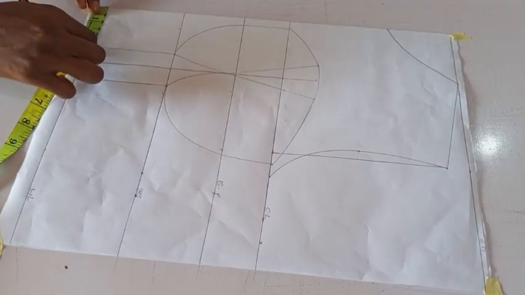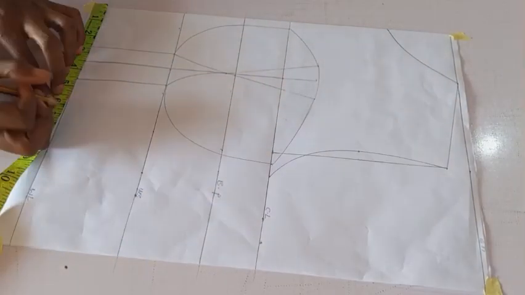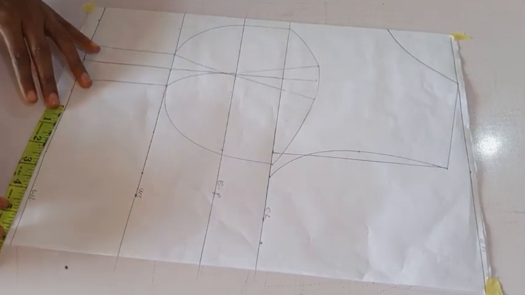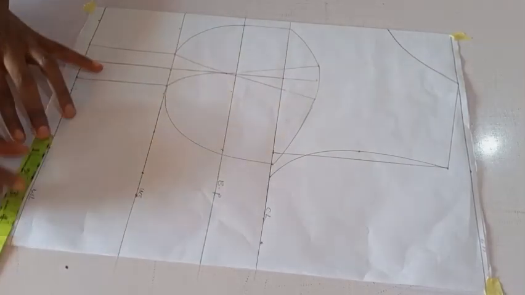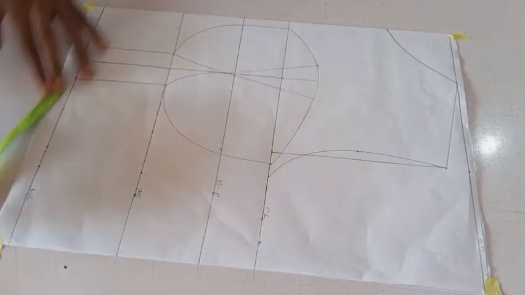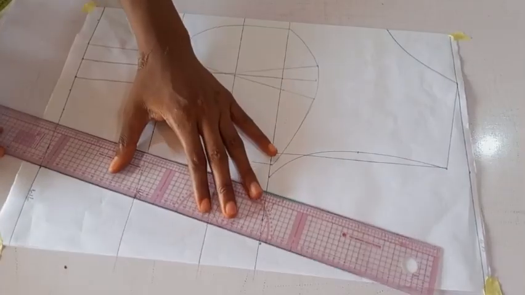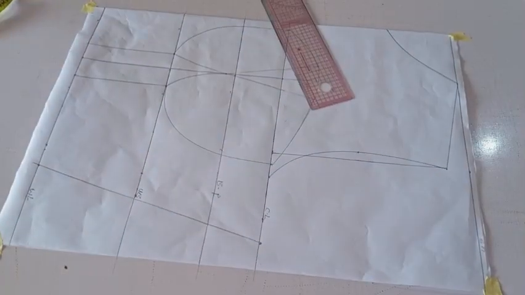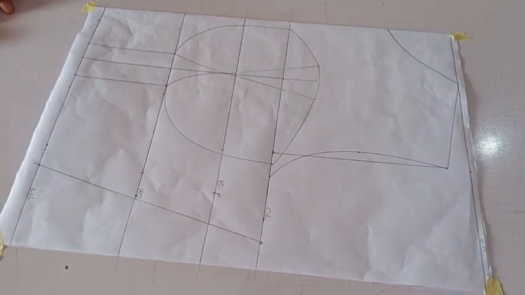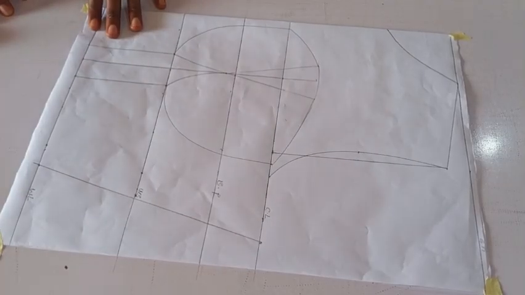I'll come to the waistline. I'm going to measure my waist divided by 4. The dart intake, I'll replace it, then add 1 inch for seam allowance. And then I'll connect all points together. So that is basically it for the pattern drafting.